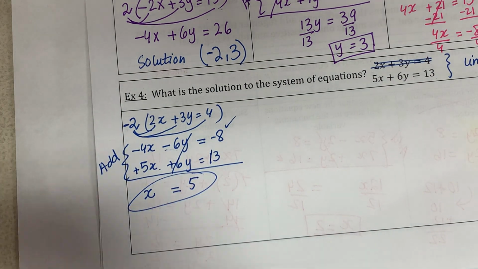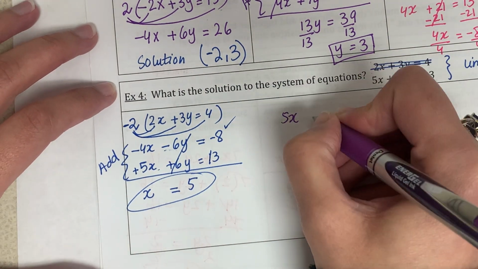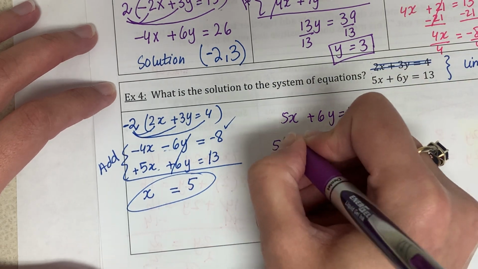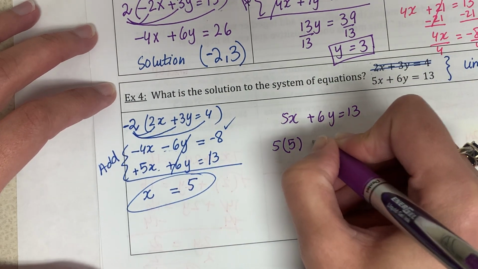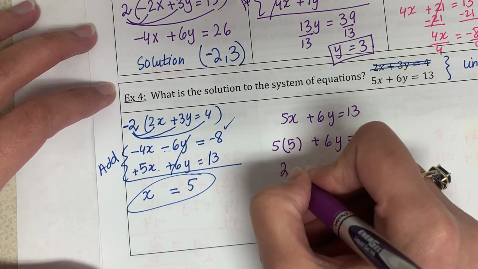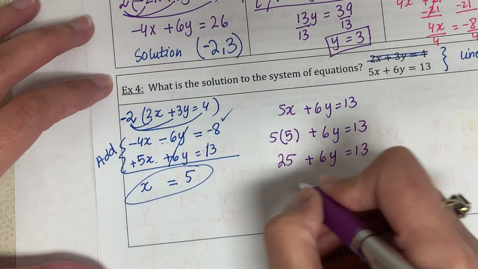Let's find the y. So I'm going to use this equation, 5x plus 6y equals 13. x is plugged in as 5. And simply solve. 5 times 5 is 25, plus 6y equals 13.